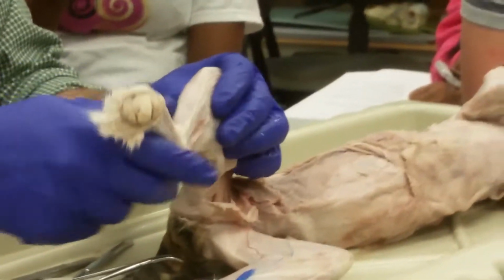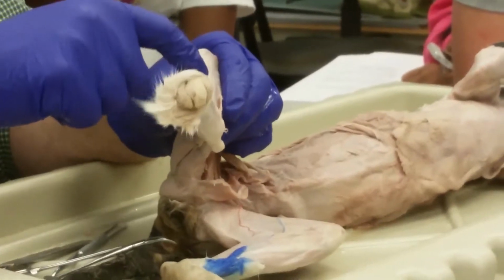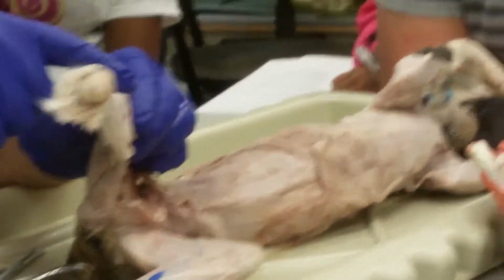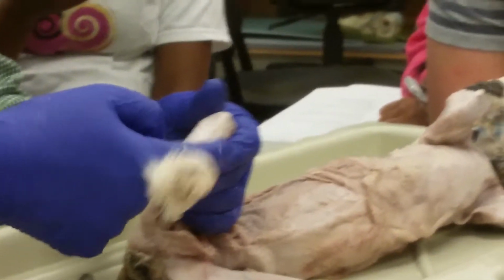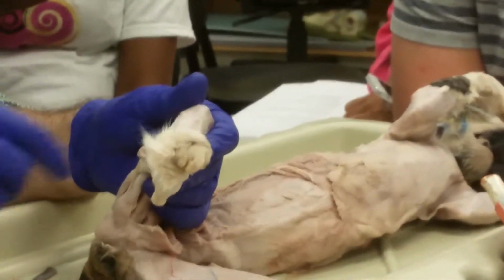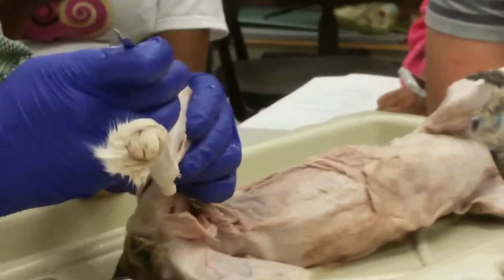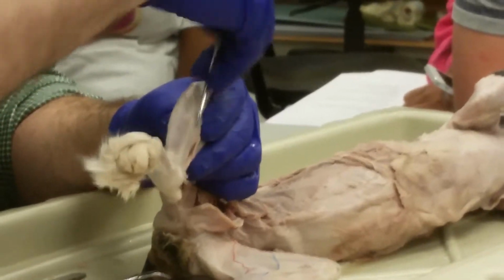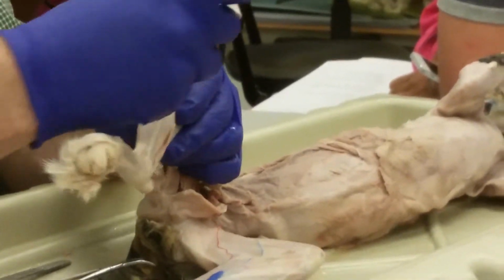Okay, so to start the anterior leg, first I identify the tibial crest. You'll notice most of the musculature is actually lateral to that. So if we take a probe and stick it down next to the tibial crest, it'll break through some fascia.